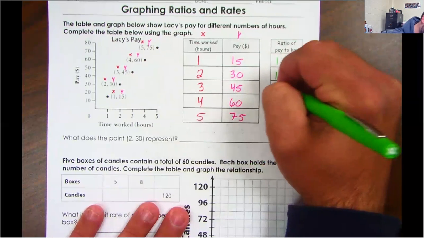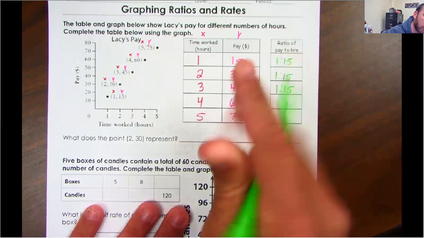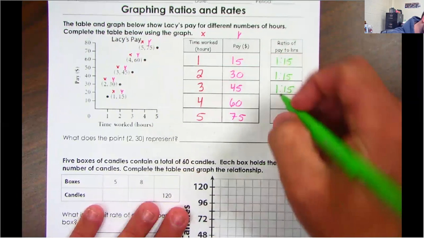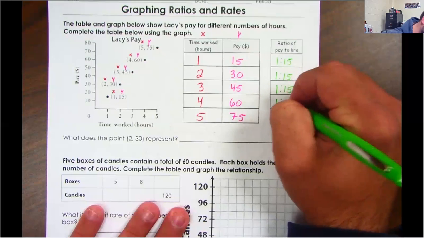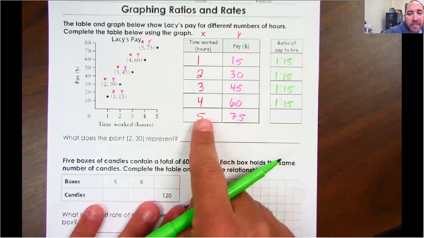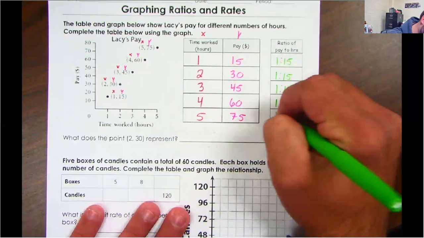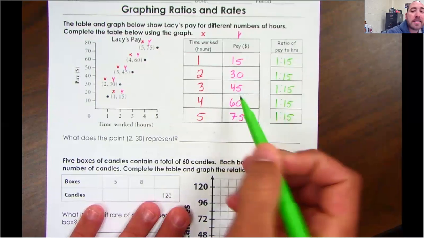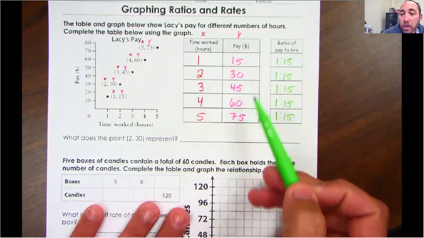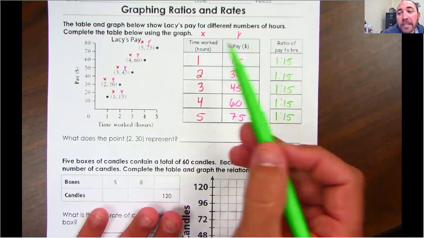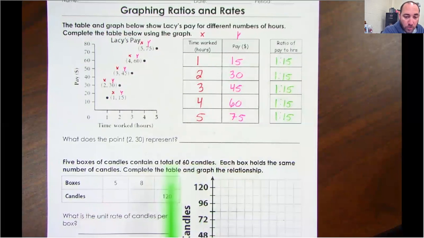Well, yeah, it simplifies to 1 over 15. Doesn't 4 over 60 simplify? Yes, it goes to 1 over 15. And finally, can't 5 over 75 simplify down? Yes, to 1 over 15. Guys, these are all equivalent ratios. All it's saying is you make $15 for each hour you work.